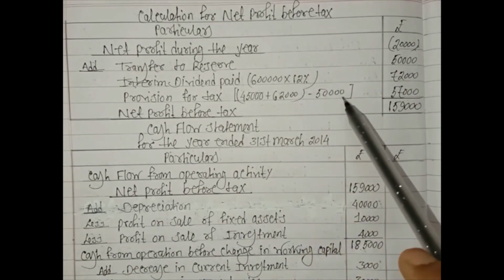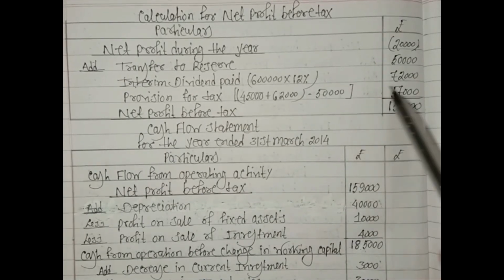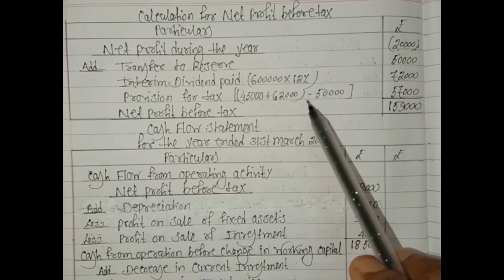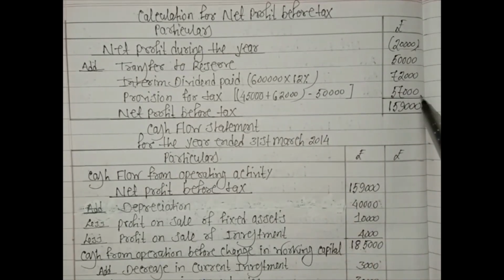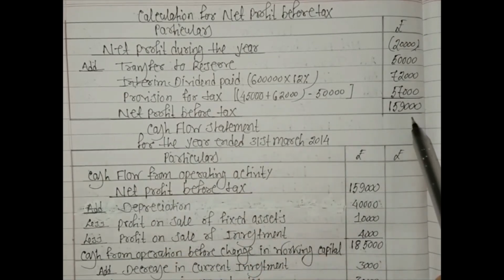From there we find out, we deduct the opening balance of provision, from which we find the 57,000, that is the transfer to provision for tax from the P&L account. It becomes 57,000. So the total becomes 1,59,000, that is, the net profit before tax is rupees 1,59,000.